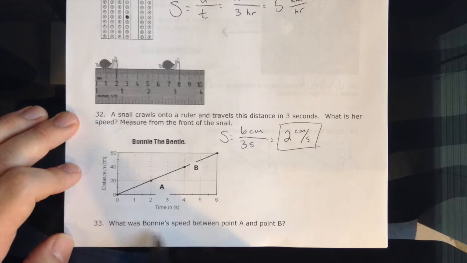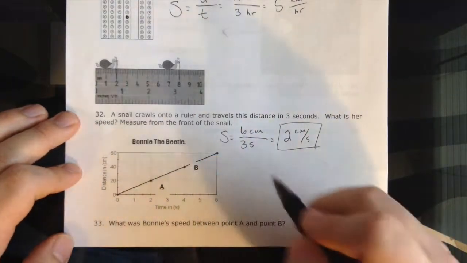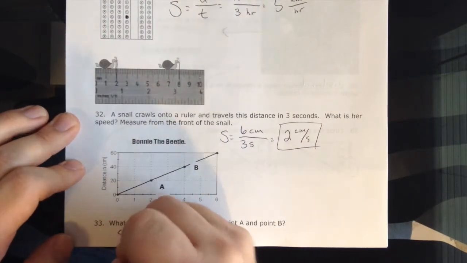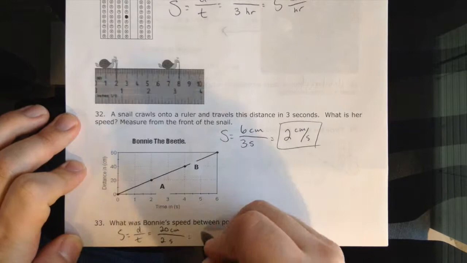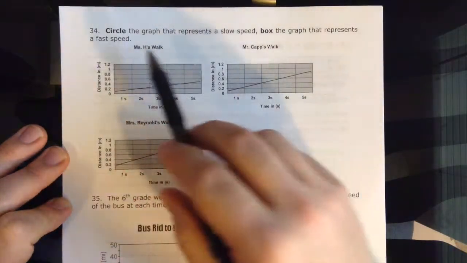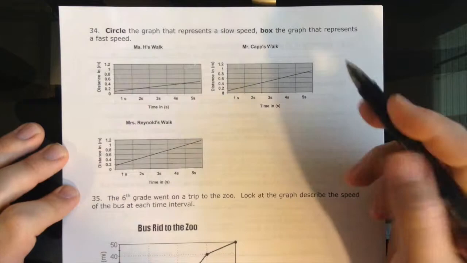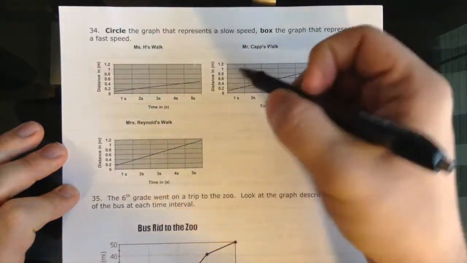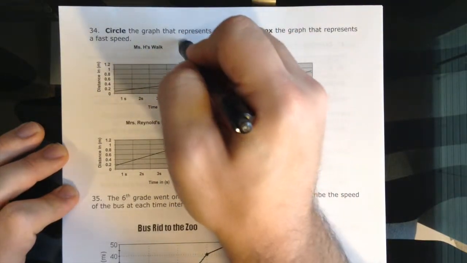The number 33, what was Bonnie's speed between point A and point B? Again, this is one we did in class, so we'll go through it real quick. So number 34 here says circle the graph that represents a slow speed, box the graph that represents a fast speed. So again, this is another one that we did in class, so I won't spend too much time on this.